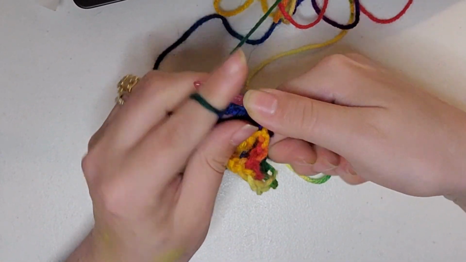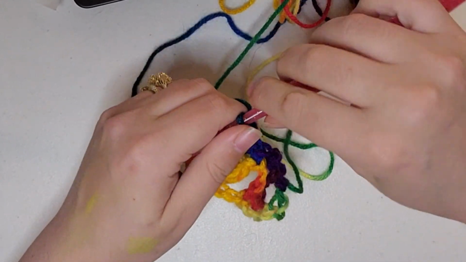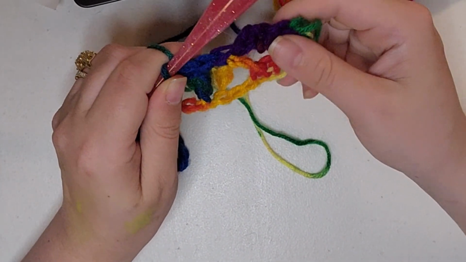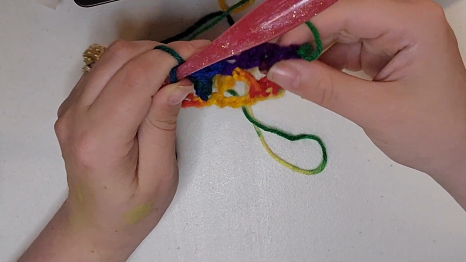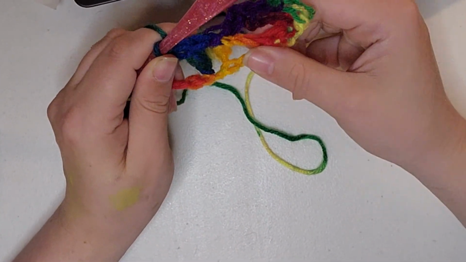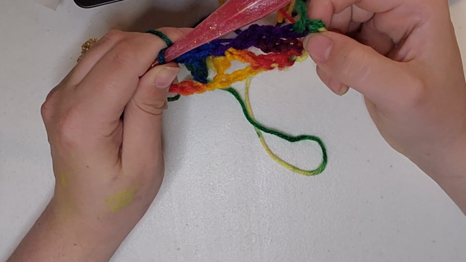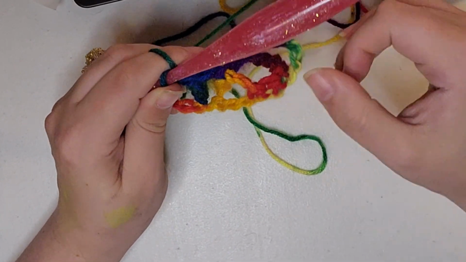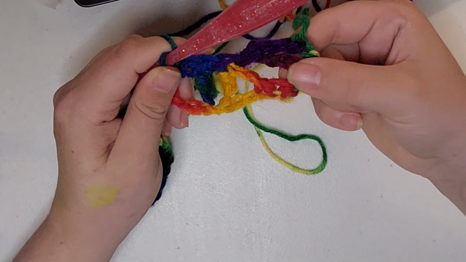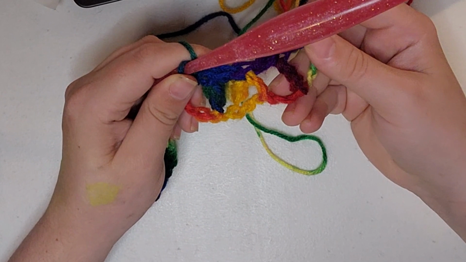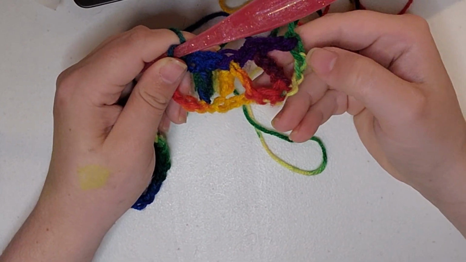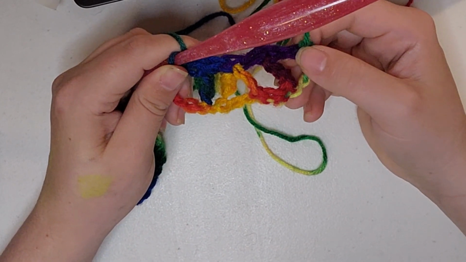Make sure you're not keeping your chains too tight, otherwise this will be really frustrating to do. I feel like this looks a little strange right here.